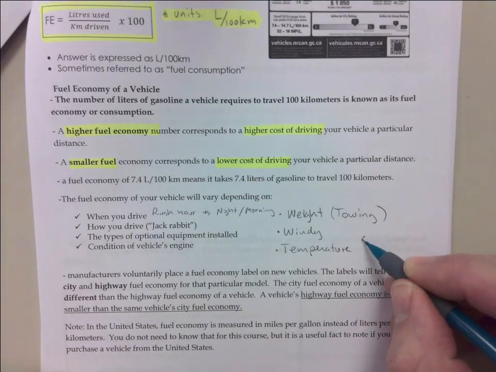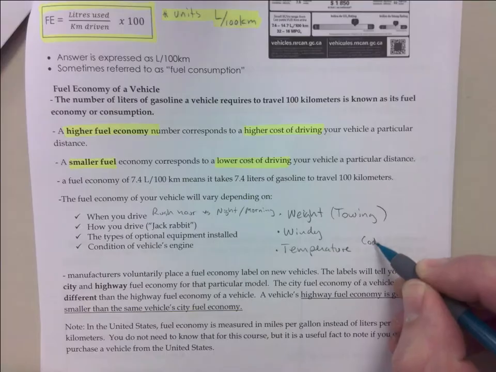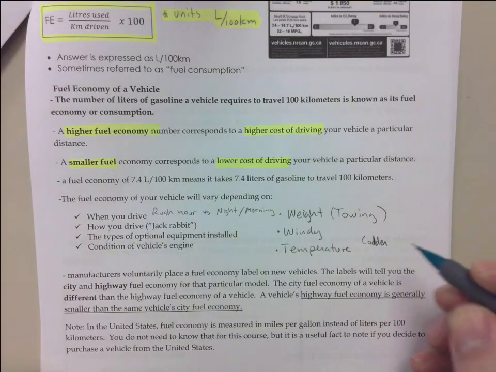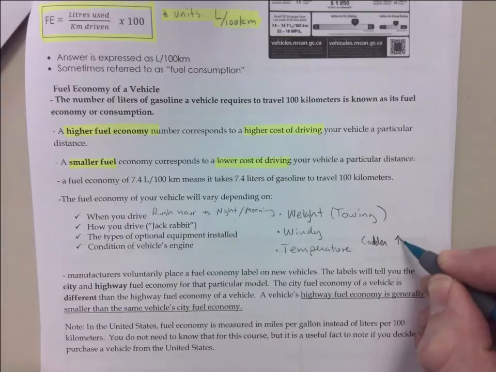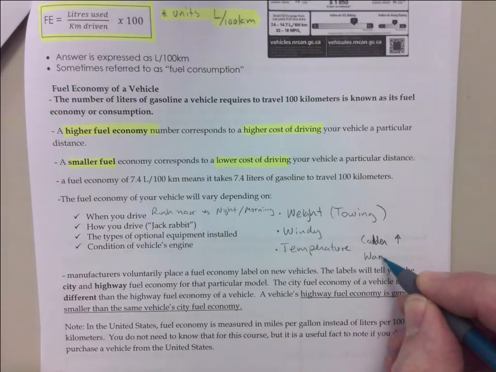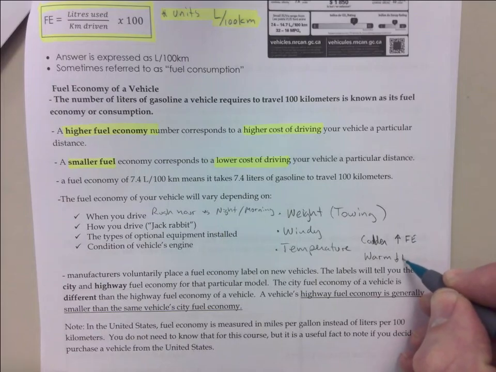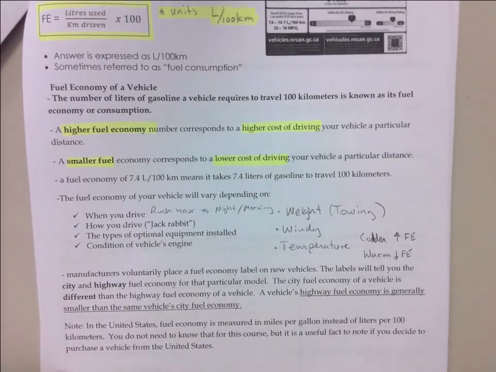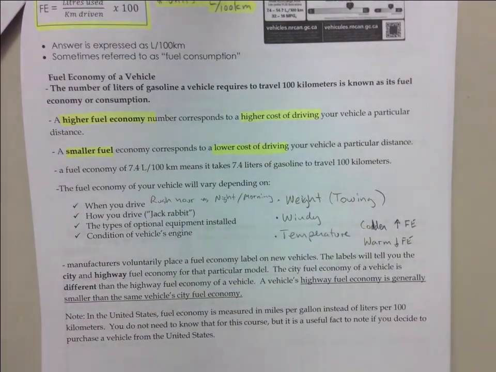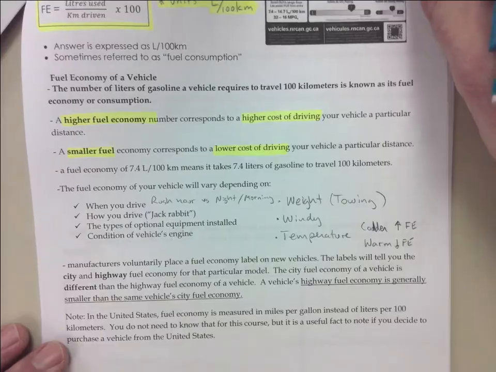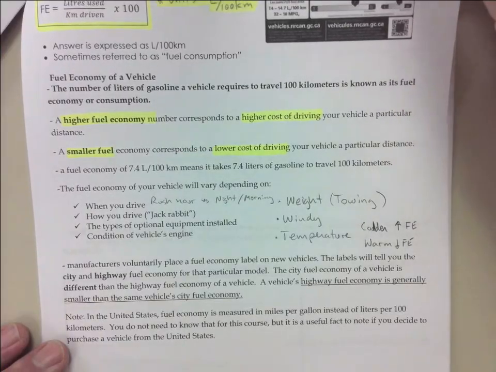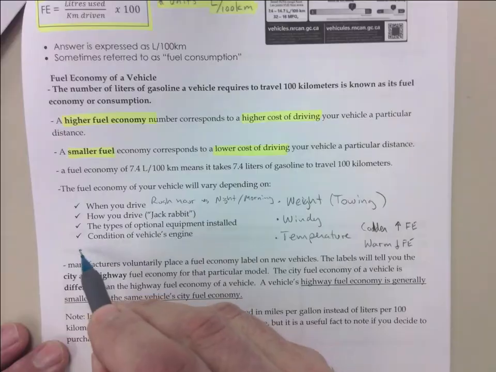Temperature. Okay? When it's colder, then you use more. Warm temperatures, your fuel economy number is going to go down, if it's colder, it's going to go up, because the engine needs to work harder. Road conditions, can I just add that, road conditions?